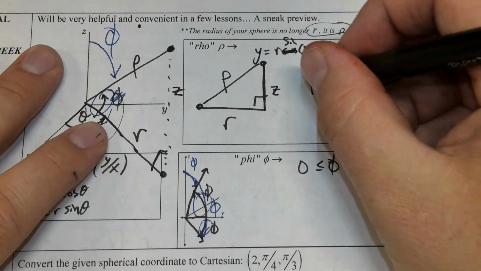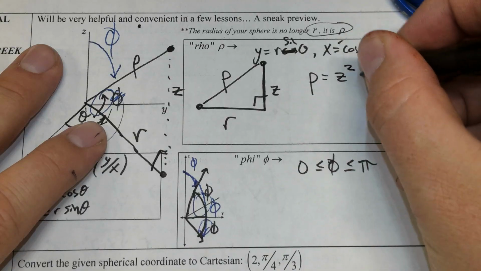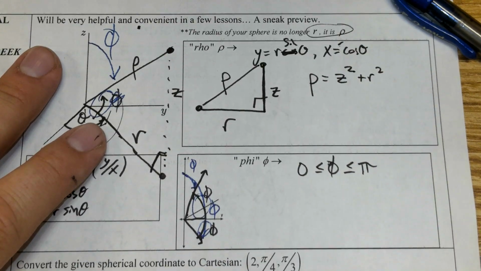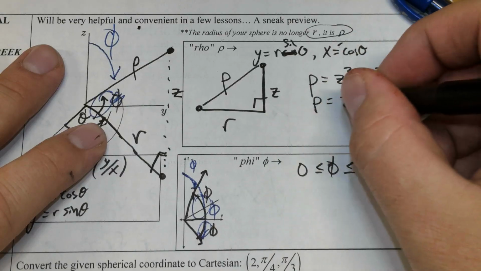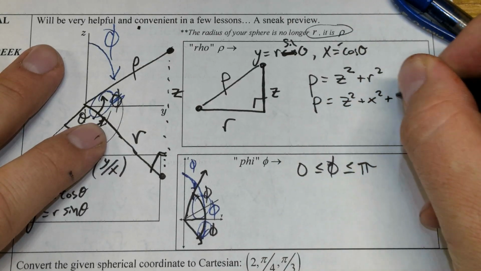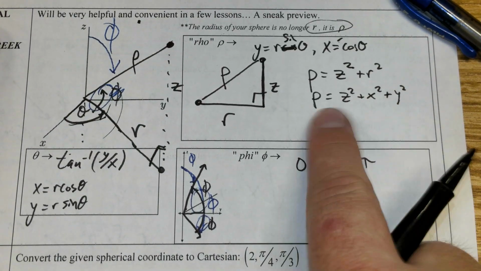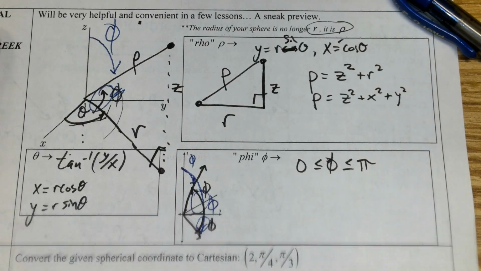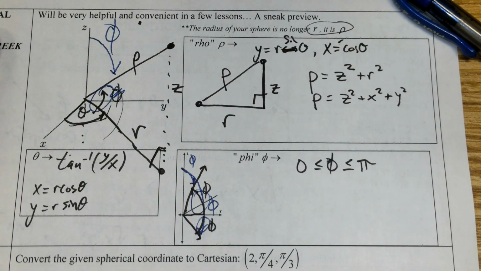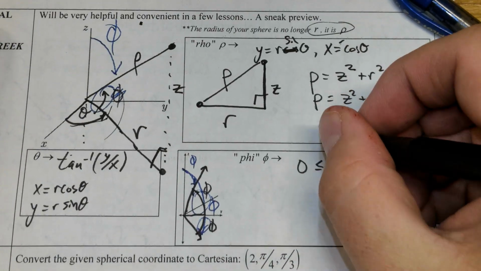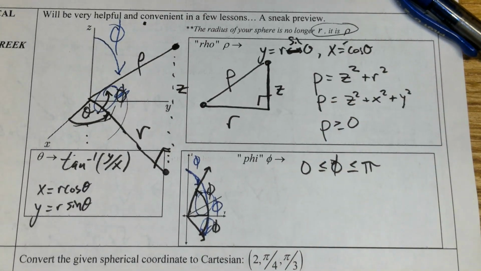So again, if I want to find rho, rho is z squared plus r squared. You also might view this as z squared plus x squared plus y squared, which we already saw was the equation of a sphere in our very first lesson of the year. Again, my rho can only be positive.